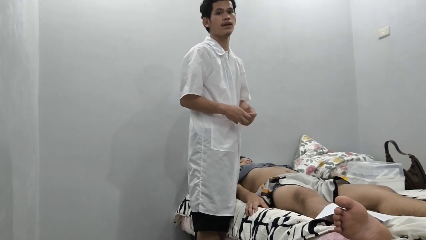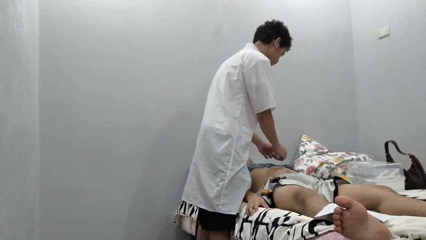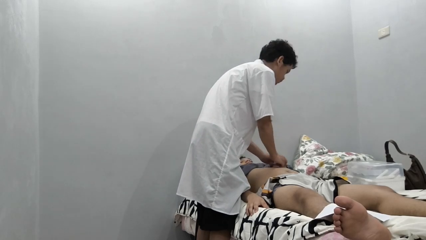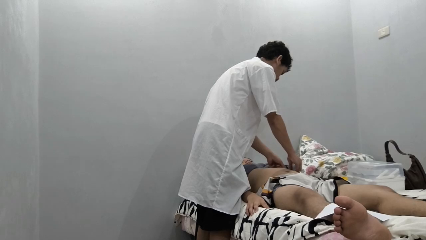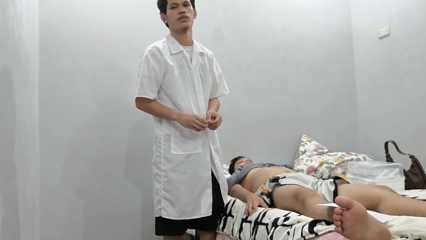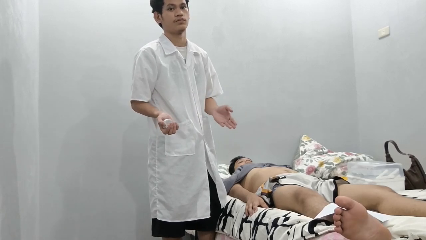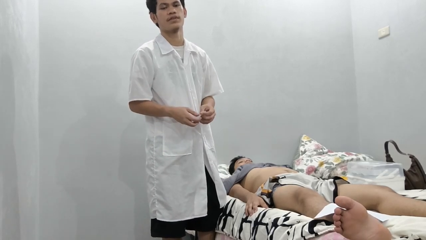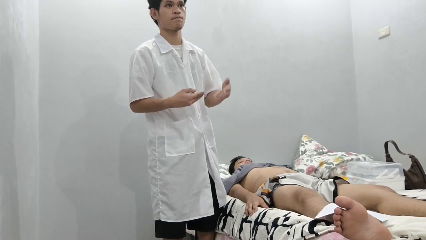That is the approximate size of your liver. Of course, as usually seen among patients that are normal, the liver span is around 2 centimeters.